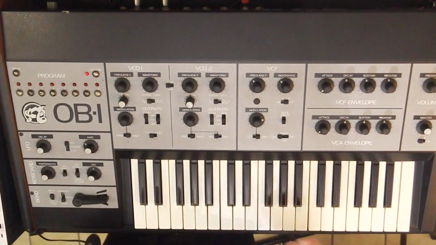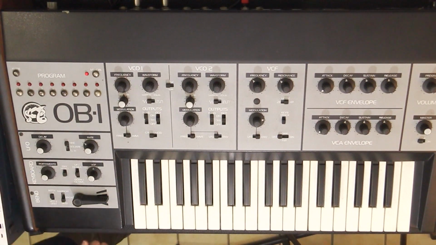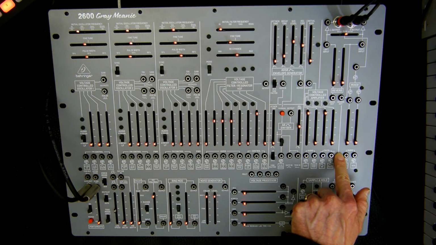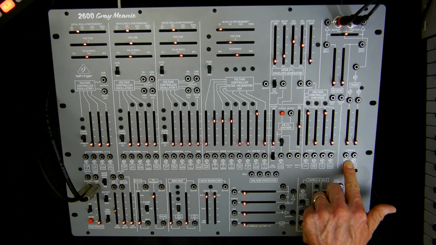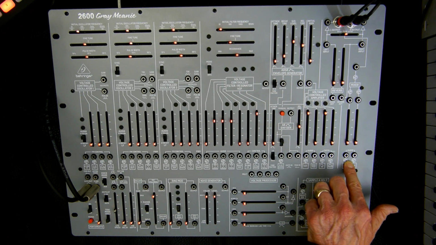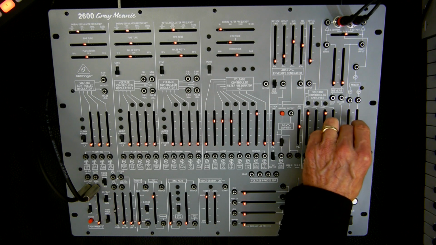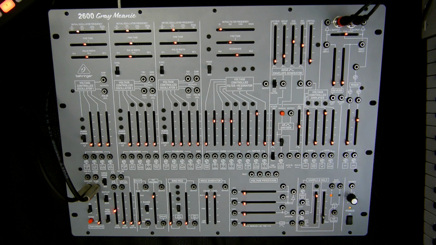Okay, and then we also have a look here at the Behringer 2600. For the moment, I have turned down the sound on the Behringer 2600, and now I bring it up here in the mixer.